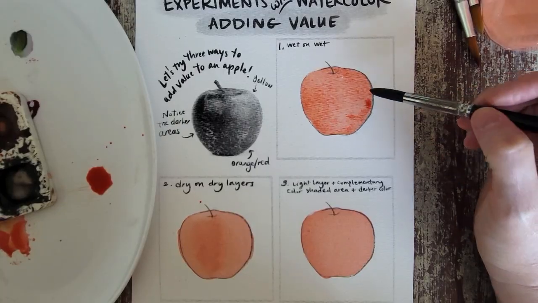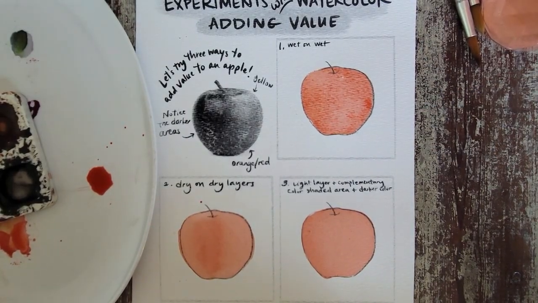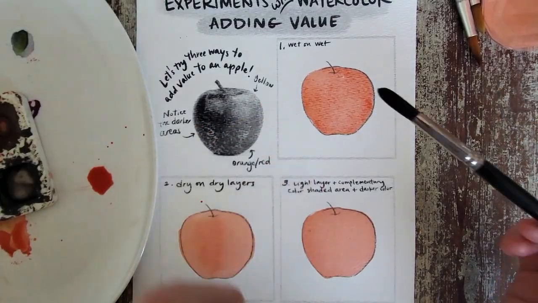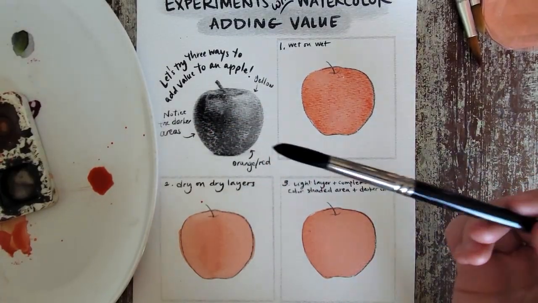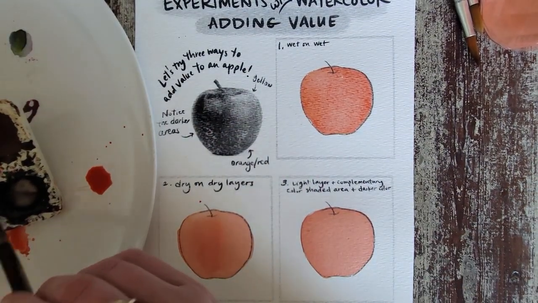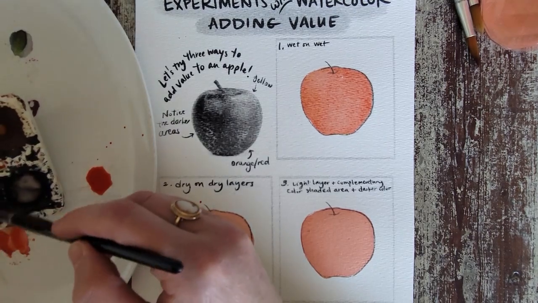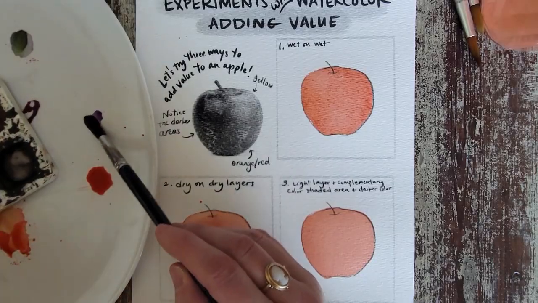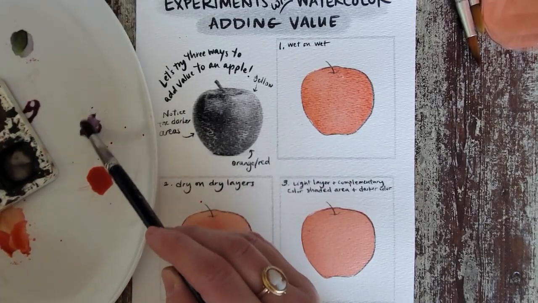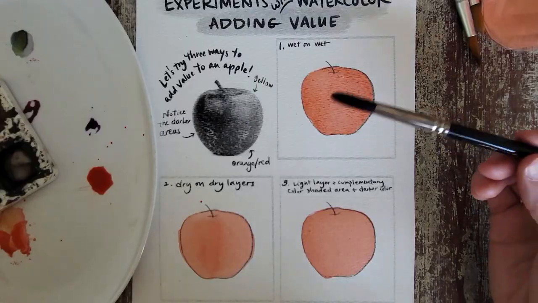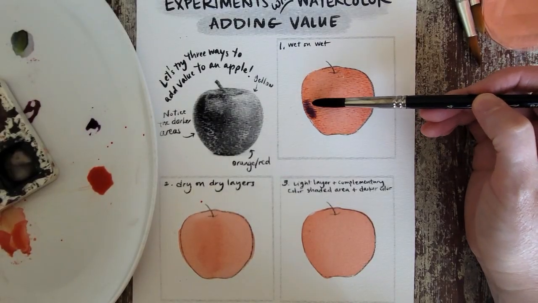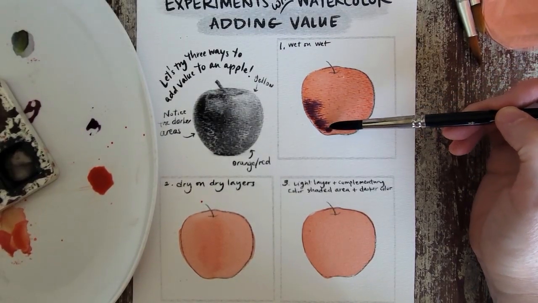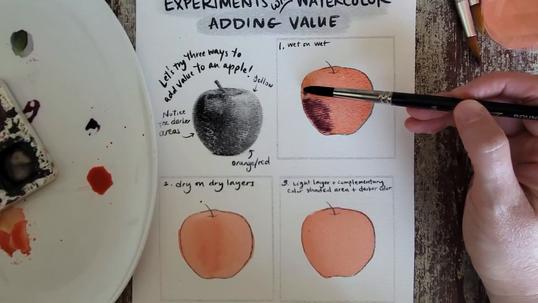So I have red, and for my area of value, I could go with purple, I could go with blue, I could go with a little bit of green, or I could do all of them. And I'm just going to drop this color in while it's still wet. So I'm going with purple here.